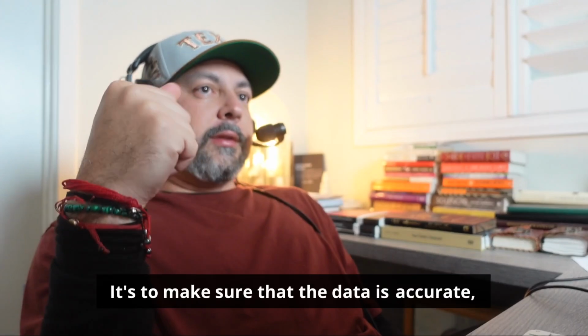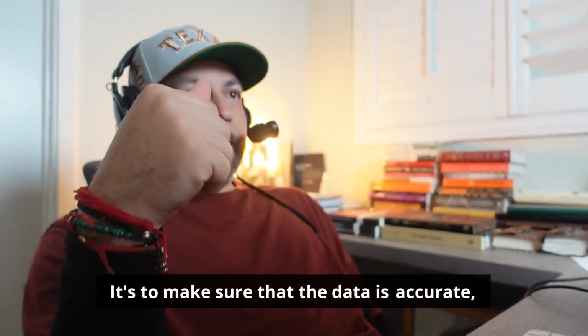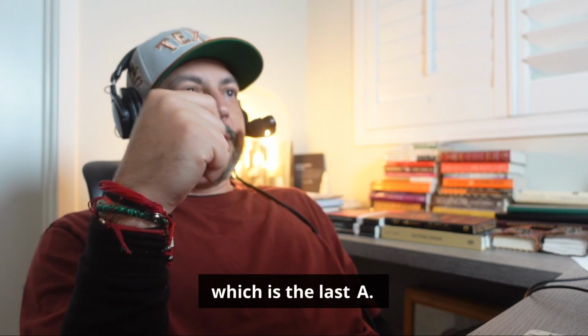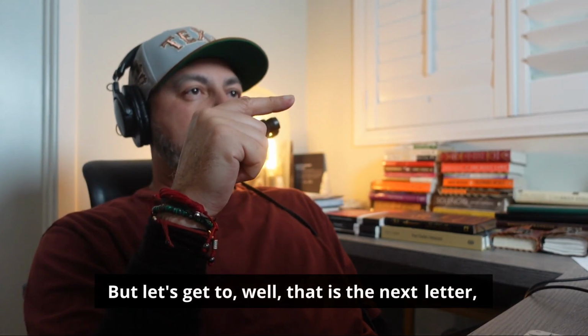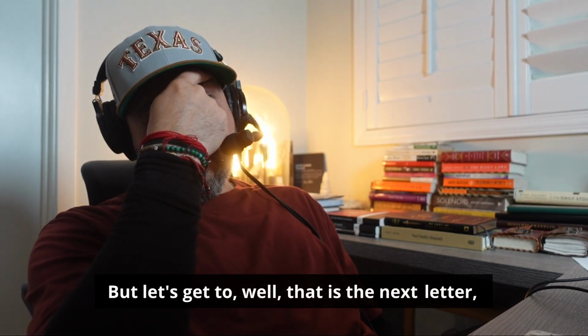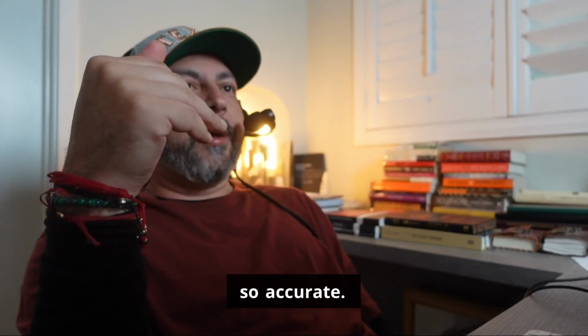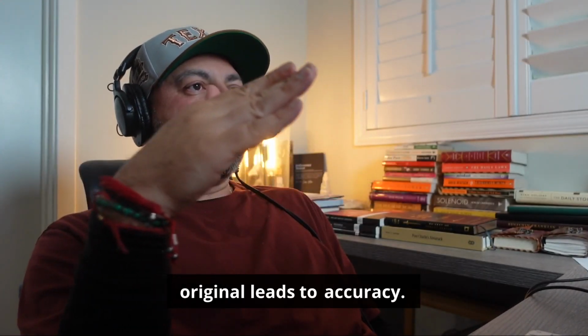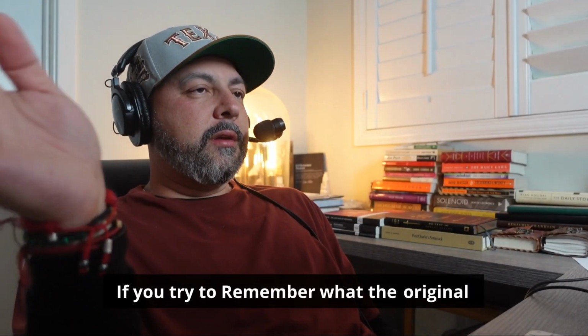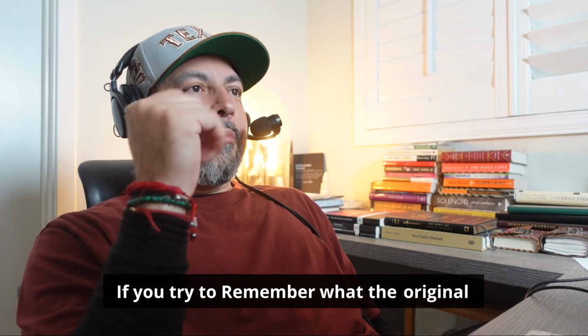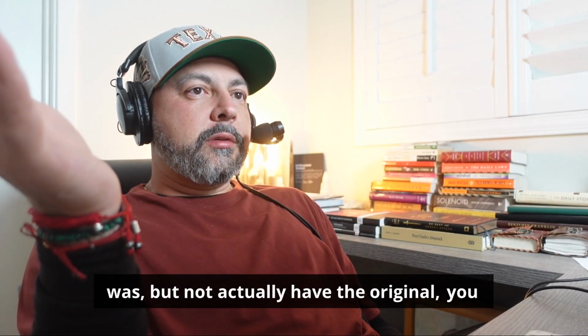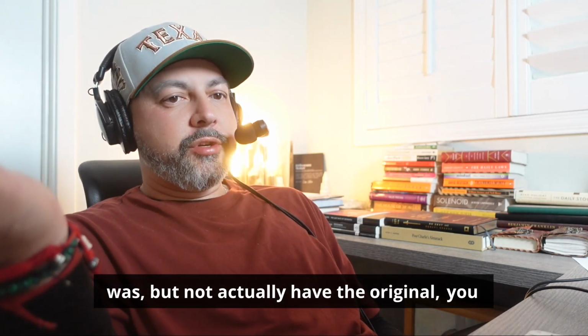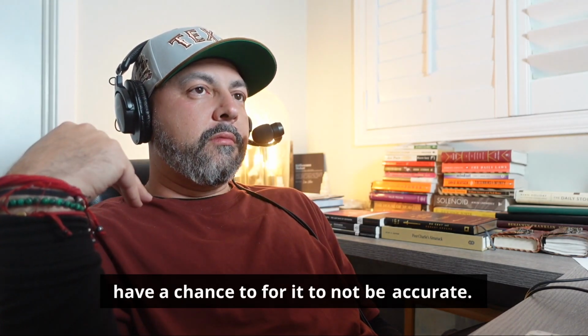Why do we do that? It's to make sure that the data is accurate, which is the last A, but let's get to that, the next letter, so accurate. It's a perfect segue into accuracy because original leads to accuracy. If you try to remember what the original was, but not actually have the original, you have a chance for it to not be accurate.